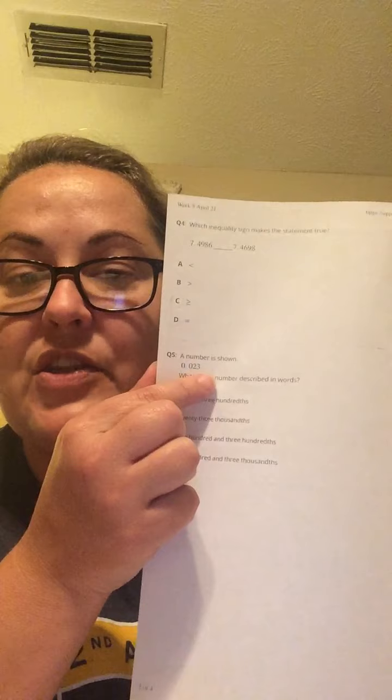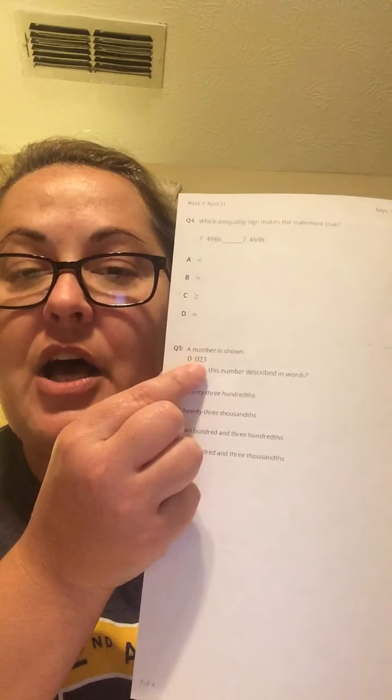Back is the same thing. It says, how would you say this number? All right, so where does the 3 end? Tenths, hundredths, thousandths. So whatever this number is, the last word would have to say thousandths.